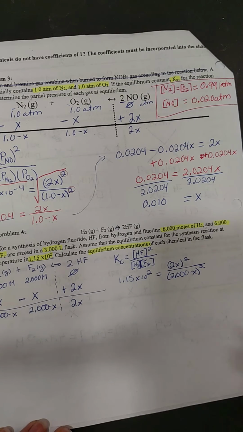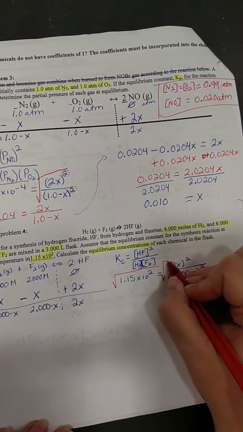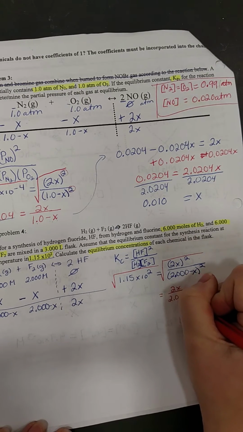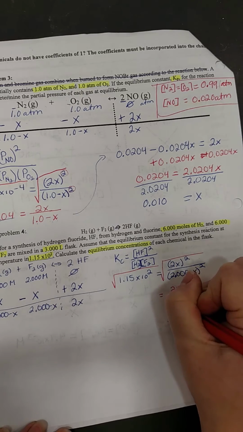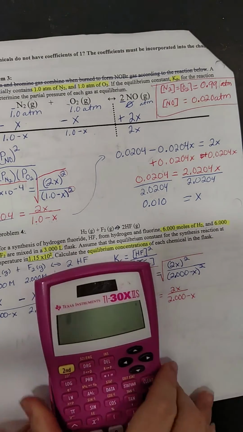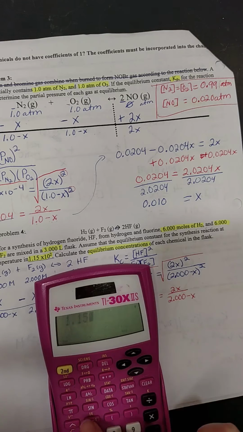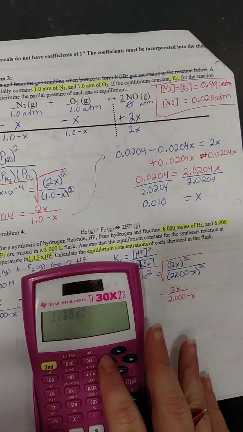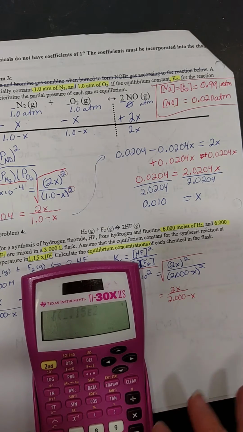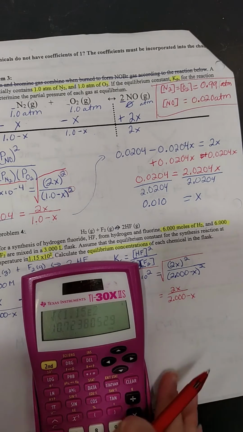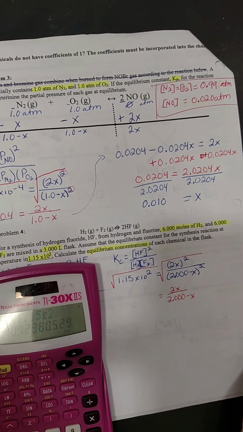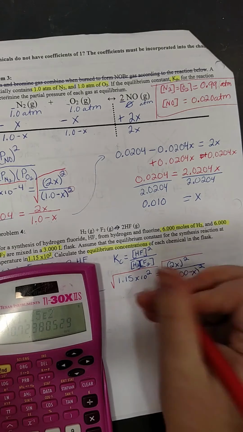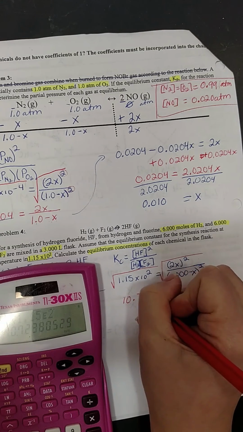So, just like we did in the last one, we're going to take the square root of both sides. So we get 2x over 2.000 minus x, and that is the square root of 1.15 times 10 to the second. That's 10.72. So we do have 3 sig figs on that, so 10.7.